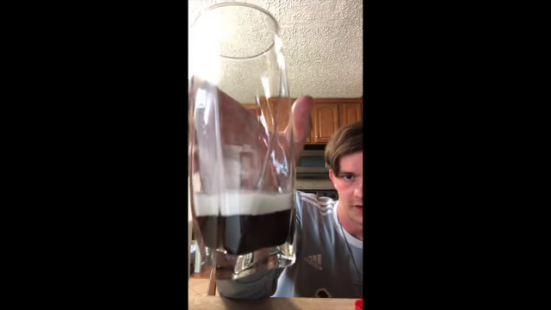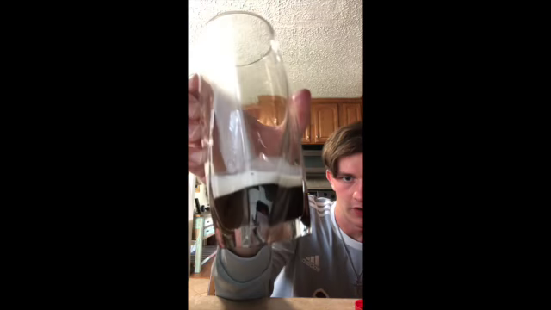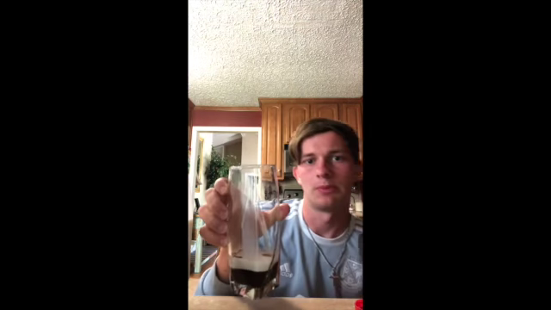All right, so here you can see a very distinct line where the milk is just sitting up there. You can kind of turn it too, and it kind of goes with it. It just sits up on top of it.